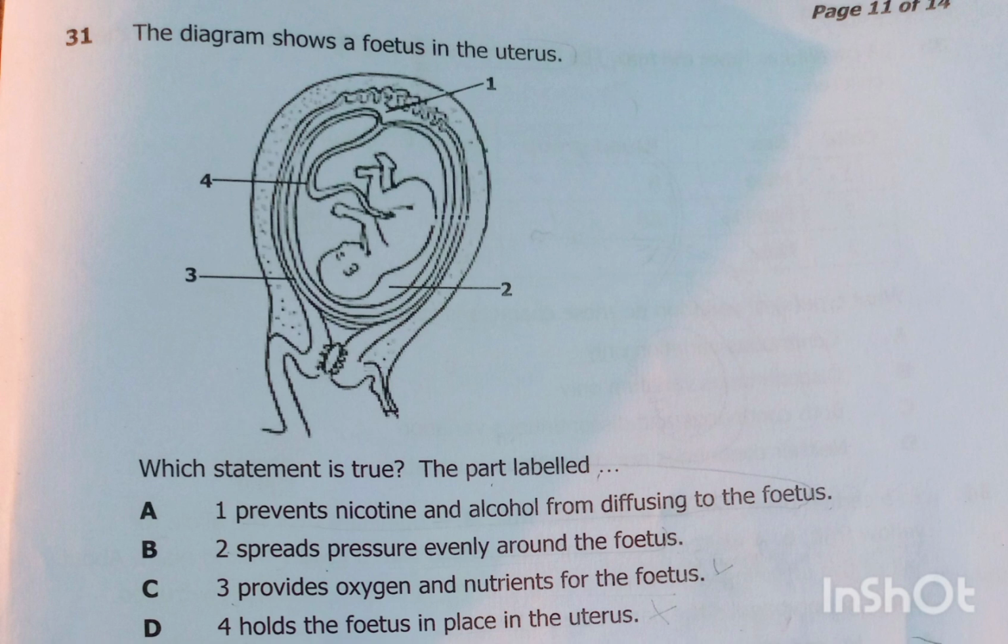In this case, they want us to identify a structure and its correct corresponding function. We have the parts 1, 2, 3, and 4. Let's identify each and then look at the functions. 1 is the placenta, 2 is amniotic fluid, 3 is amnion bag, 4 is umbilical cord.